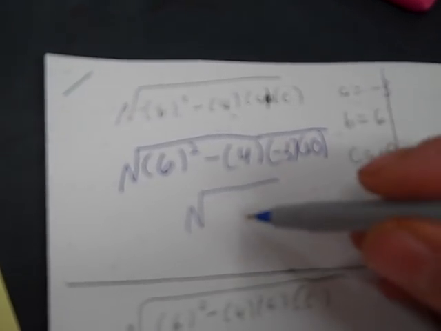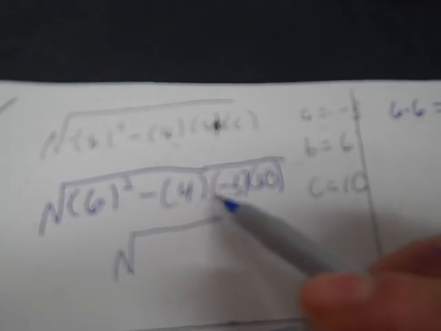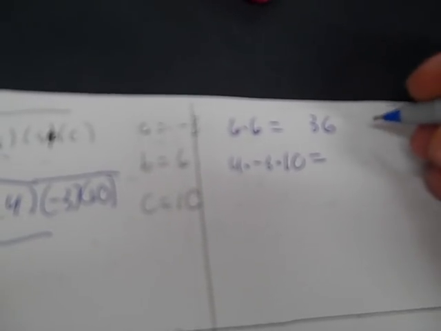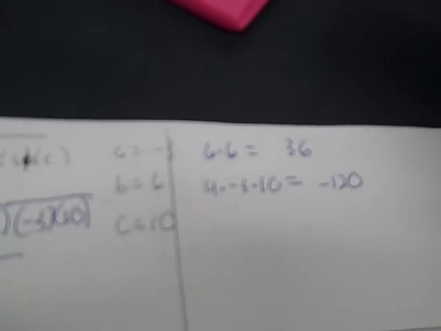All right, now here's what I do to find what ends up. There can only be one number that ends up here. Now here's what you do. 6 to the second. Now I want you showing your work like this. That means you take 6 times itself. I'll get to that later. Now you also have to find the product of these three factors. 4 times negative 3 times positive 10. Well, that's 36. And 4 times negative 3 times 10 is going to be negative 120. Okay?